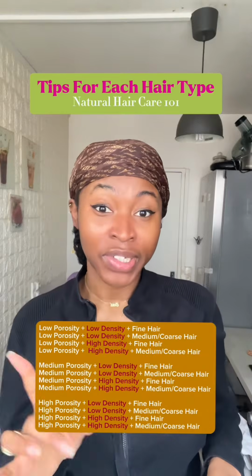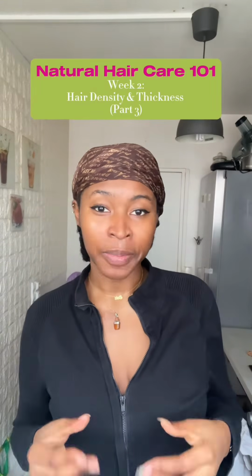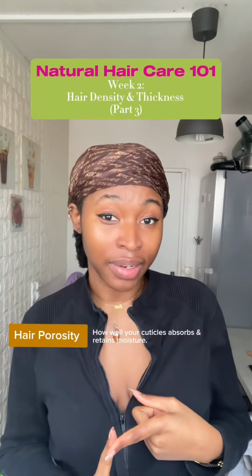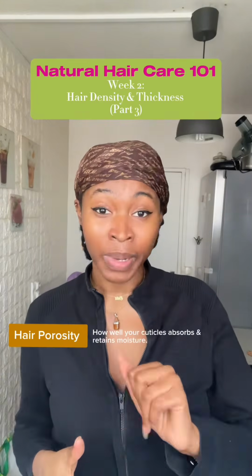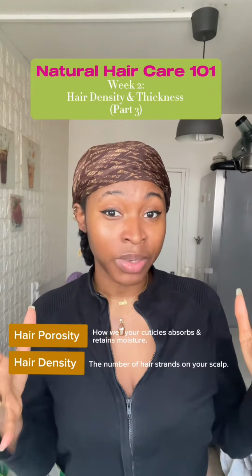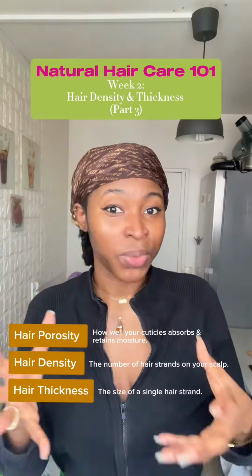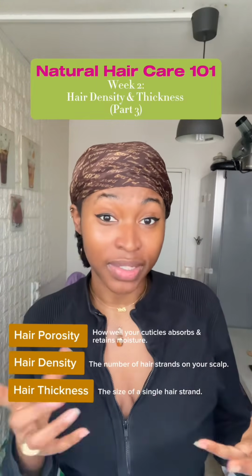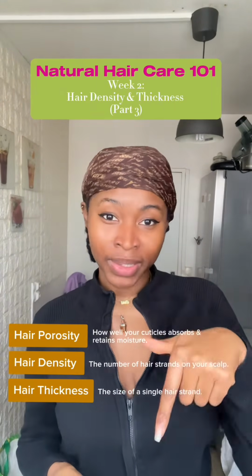Let's look at key tips for each specific hair type. Figuring out your hair type is essential when it comes to styling and how to properly care for your hair. And so far we talked about your hair porosity, which relates to how well your hair absorbs and retains moisture. We talked about your hair density, which relates to the volume of your hair. And we talked about your hair thickness, which basically determines how much moisture your strands can hold. So if you don't know those three yet, make sure you check the class playlist.